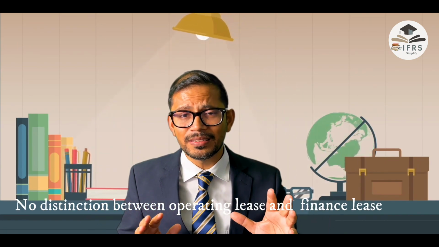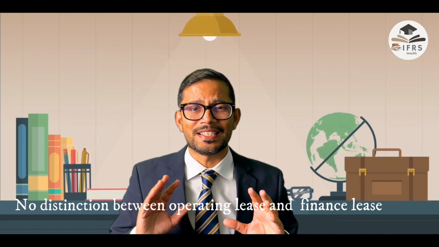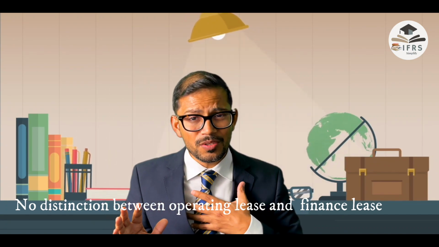IFRS 16 replaced IAS 17. The main change in IFRS 16 is that it makes no distinction between operating lease and finance lease for the lessee. And trust me, it's a paramount change. The lessor accounting under IFRS 16 remains almost the same compared to accounting under IAS 17.